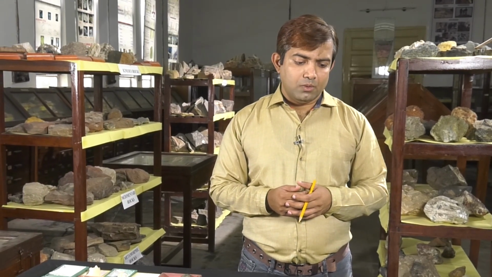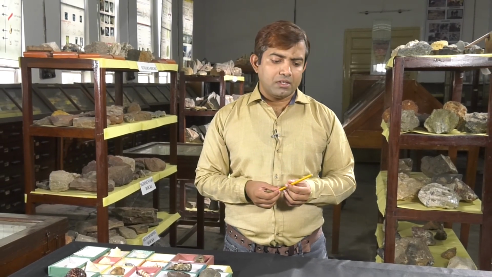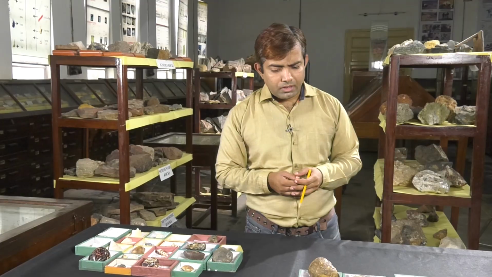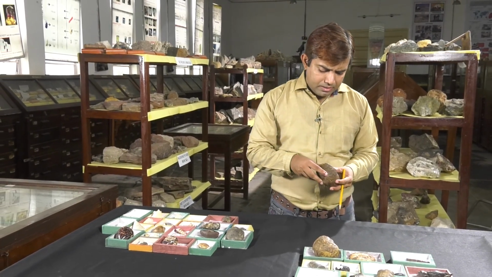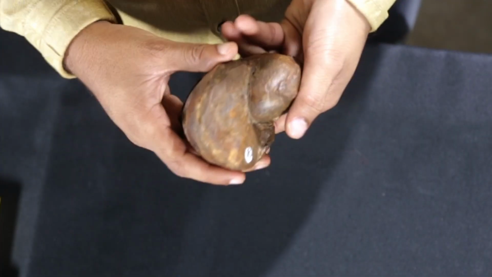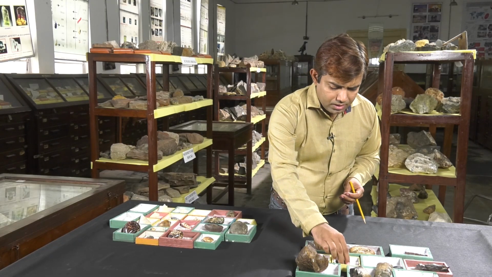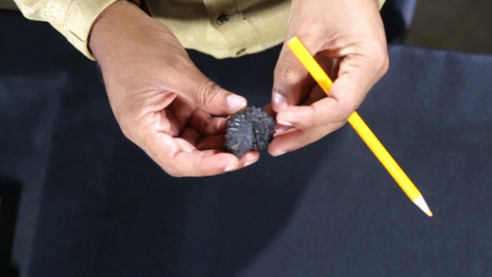Let us start with the morphological features that are to be observed by a paleontologist while describing the cephalopods. The first is the shape and size of the shell. As you can see, this nautilus is rather of large size, whereas this one is an ammonoid which is called Hoplites.